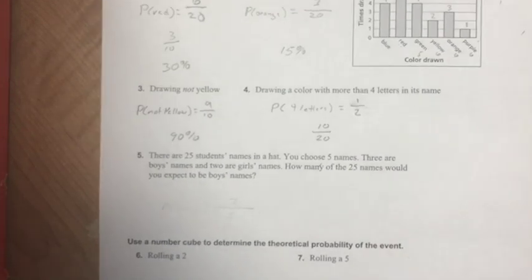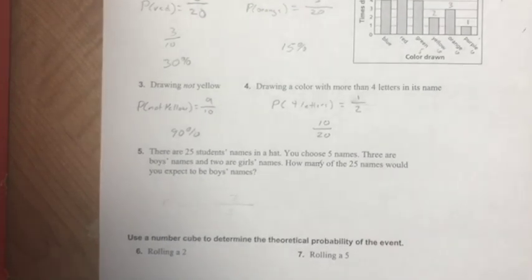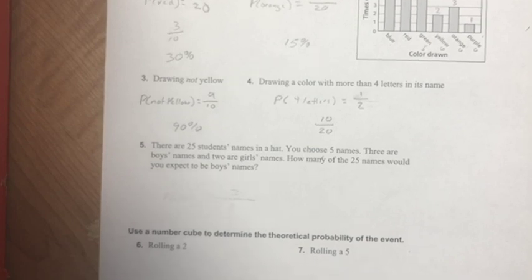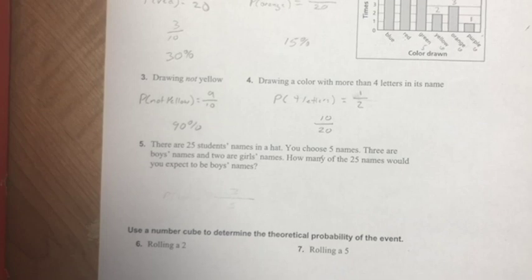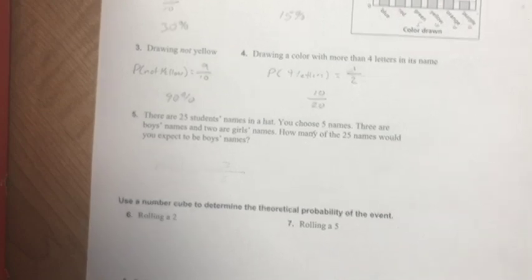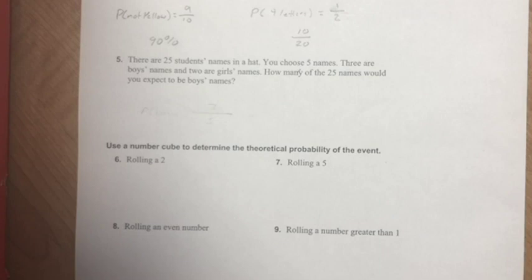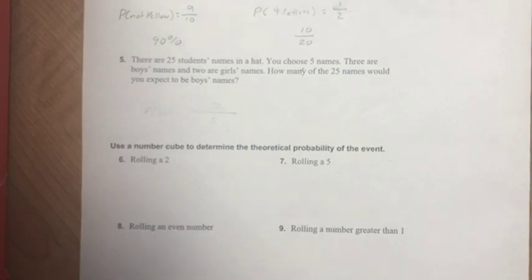All right, so number 5, we're going to take this one and pause on it for just a second, and we're going to come back to it at the end of the video. But I do want to mention 6, 7, 8, and 9. This one's pretty straightforward. These use a number cube to determine theoretical probability. So this is not wanting the experiment because we're not doing the experiment. It's just wanting to know the theoretical probability. What is the probability of an event happening?